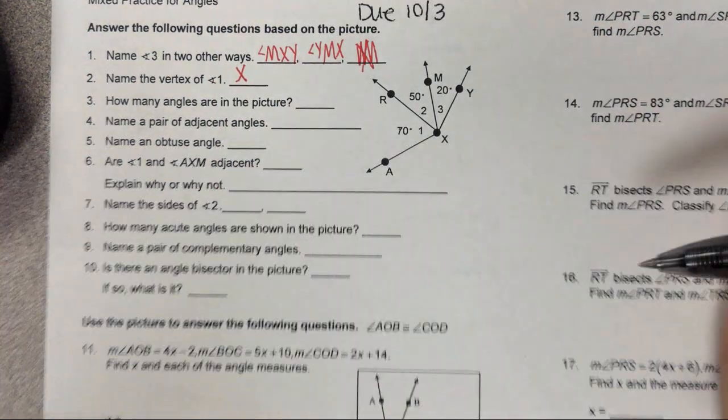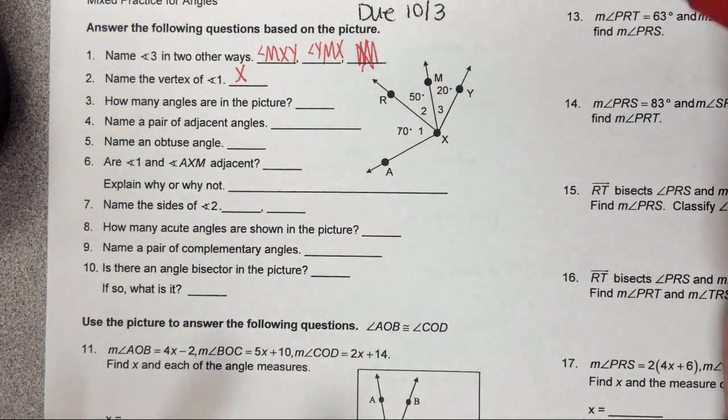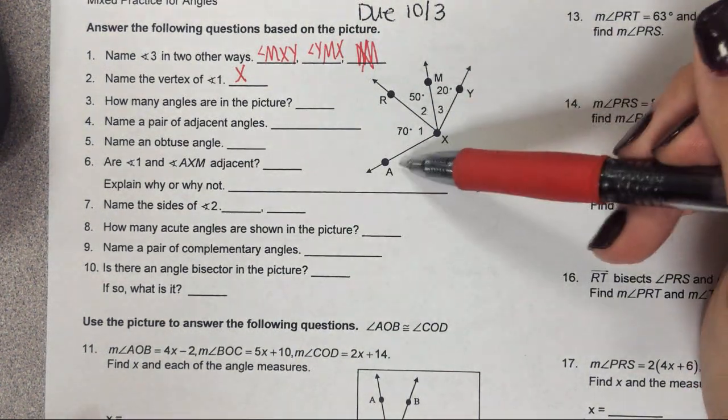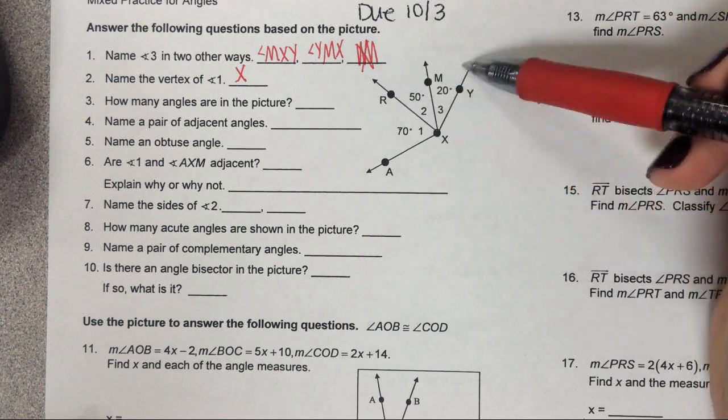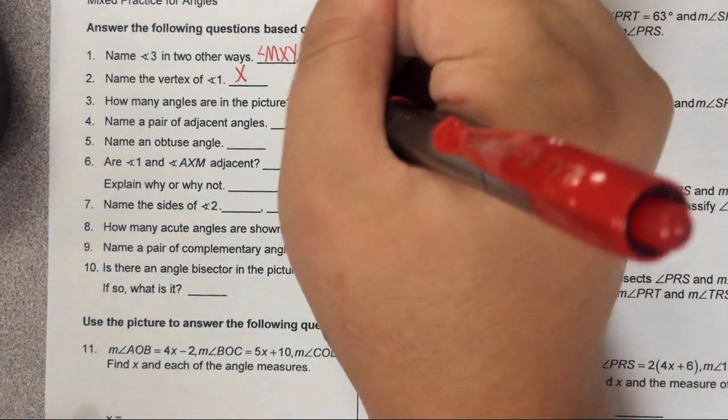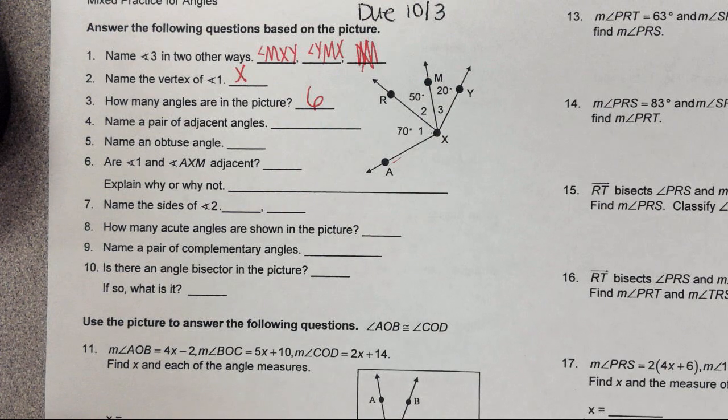How many angles are in this picture? So like, I could say 1, 2, 3, but then I could say 4, 5, and then there are a total of 6. So I like putting 6. Does that make sense? Okay.